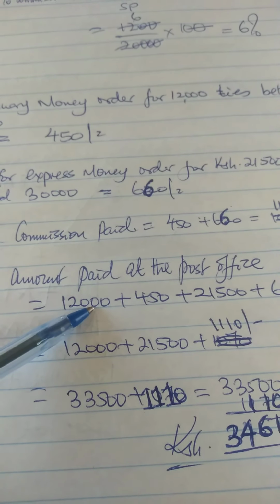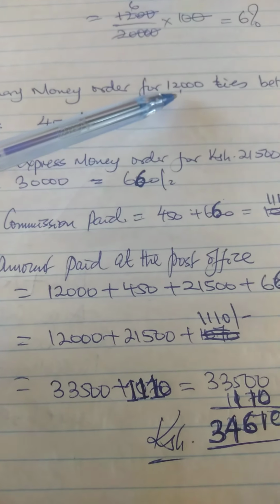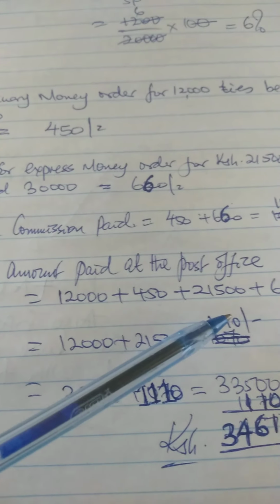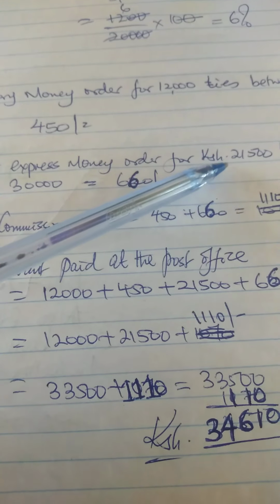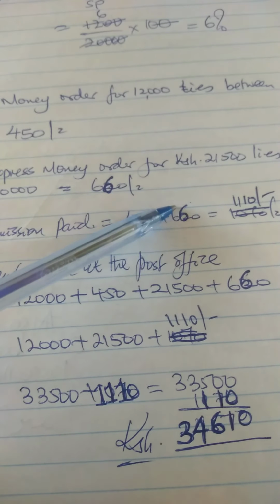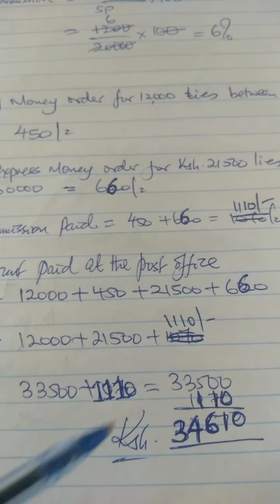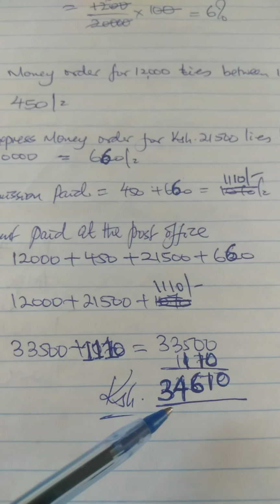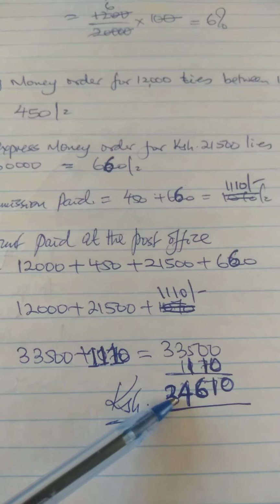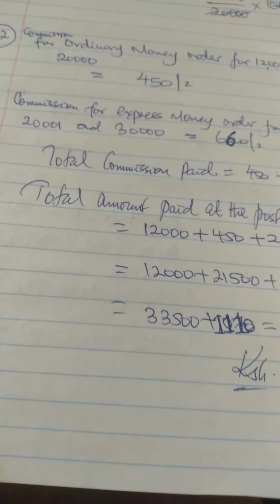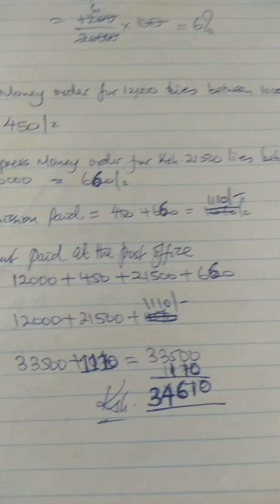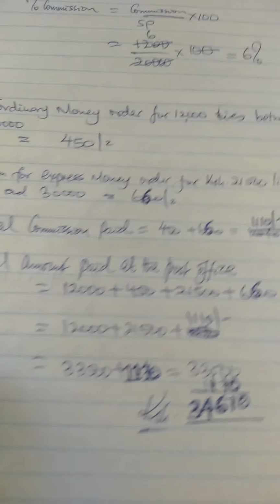So there is the 12,000 from here, then plus its commission, plus the 21,000 that is being sent, plus the commission. And therefore, once you add that, this is the total amount that he gave out at the post office. Remember, you have to add the amounts that he is sending.